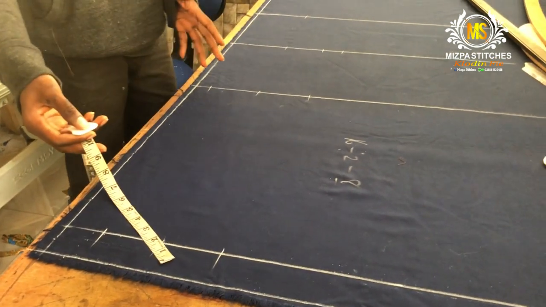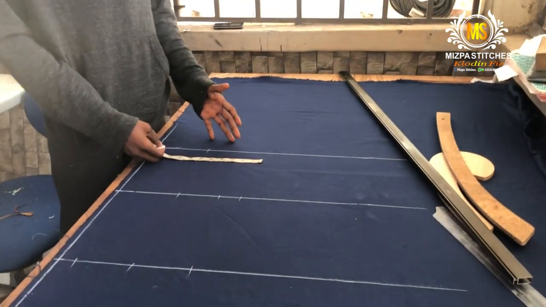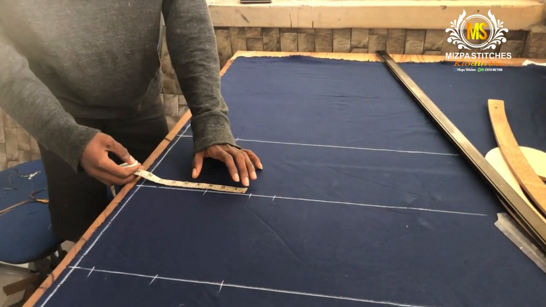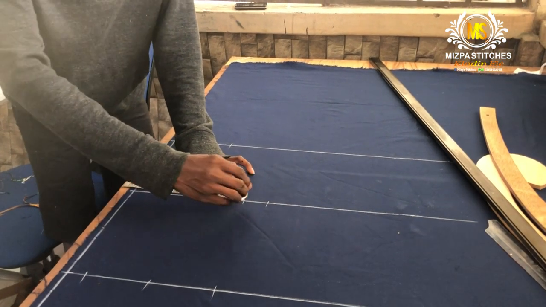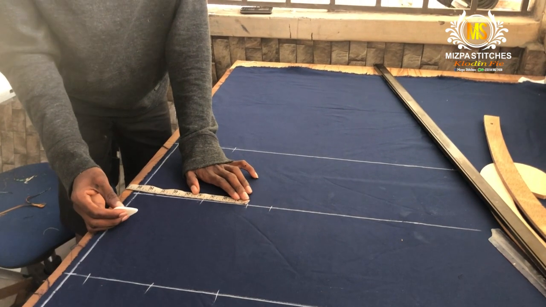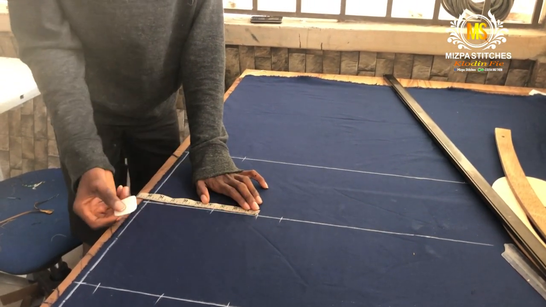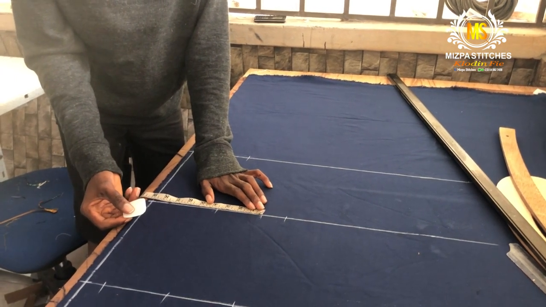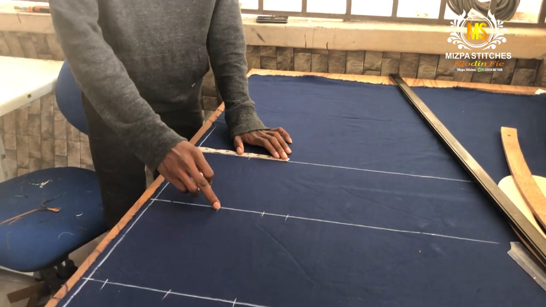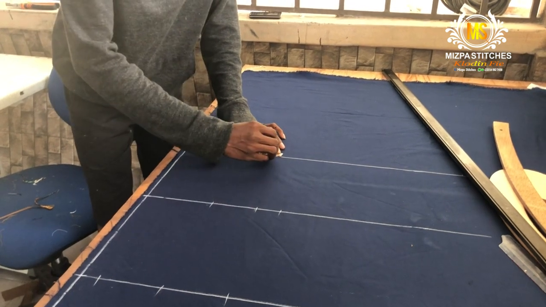Then after getting this, you come to your waistline to work on the waist measurement. For the waistline, you first take the measurement between this 1.7 and the middle line. Please take note. We are taking the measurement between the middle line here and this 1.7. I have 3.5. Then I will come onto the waistline, the same 3.5 I had here. Then I will subtract, or take out, 1 inch.